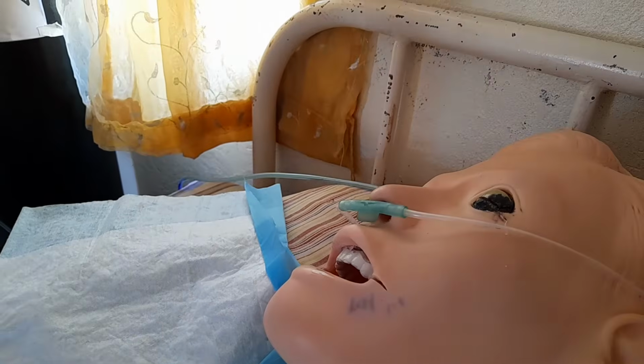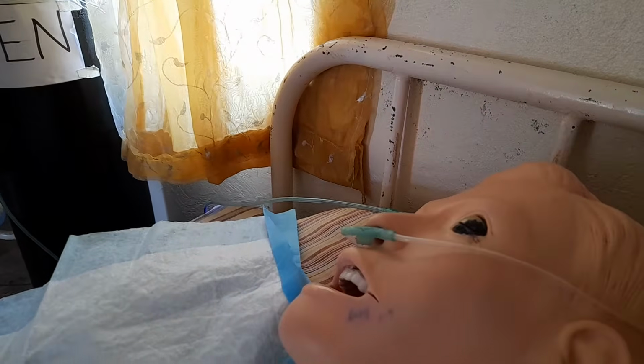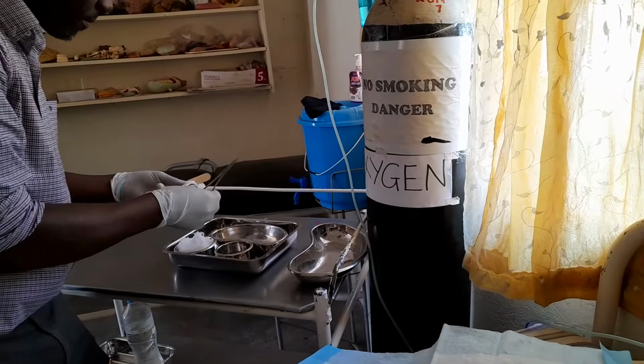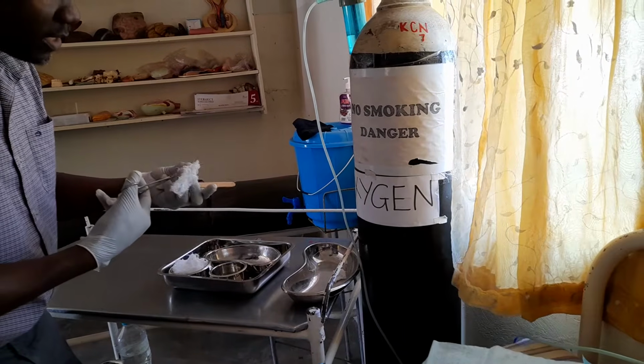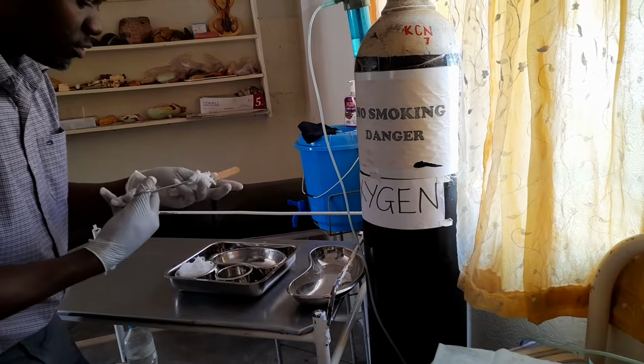Then you remove and change gauze. You get another piece of gauze. This you keep repeating. Every stage you have to change.